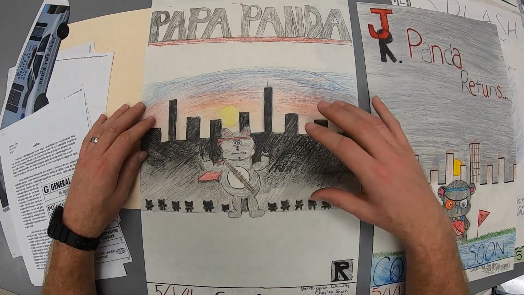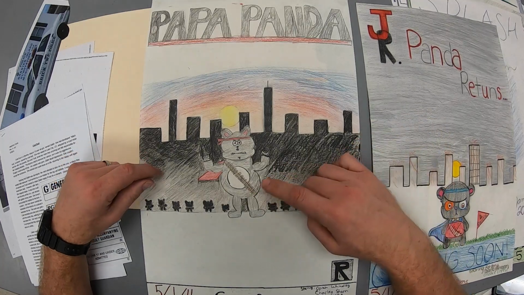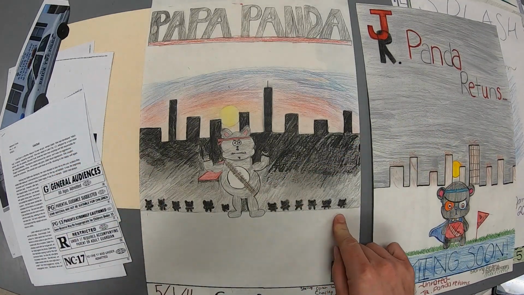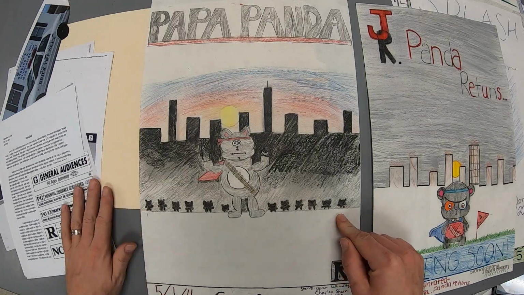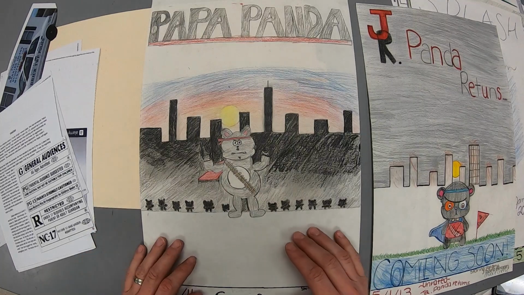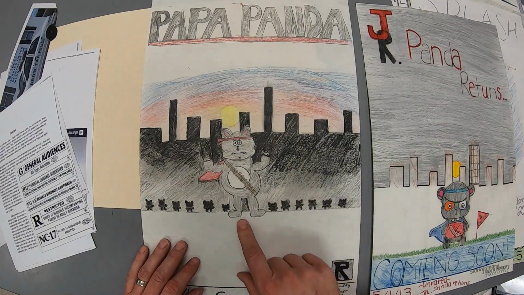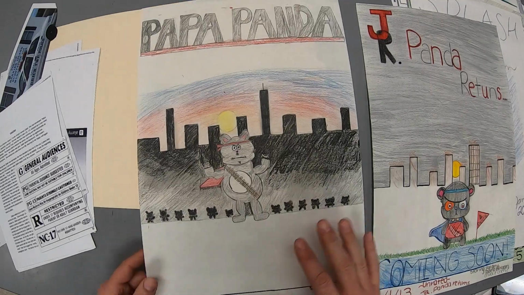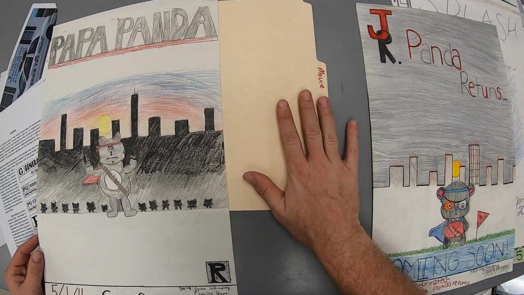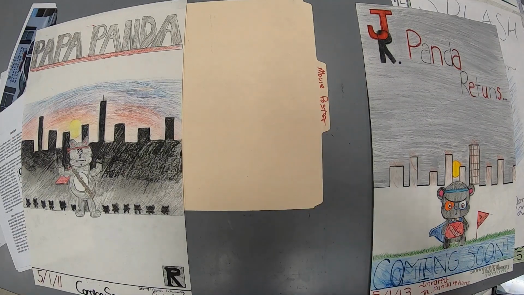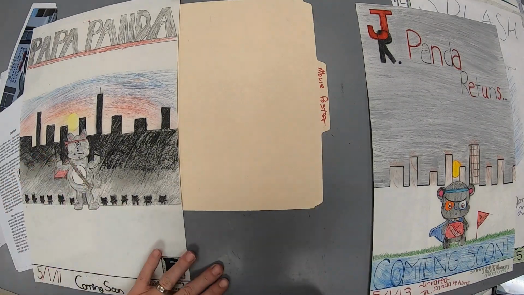Okay, if I remember right, the story was that Papa Panda and all the little panda cubs are coming to get revenge over their mom being murdered. Okay, not the most happy story, but even worse is that at the end of this, Papa Panda trying to avenge Mama Panda's death, he died. So the second movie was Junior Panda, who was Junior Panda and all of the kids coming back to get revenge for killing Papa Panda.